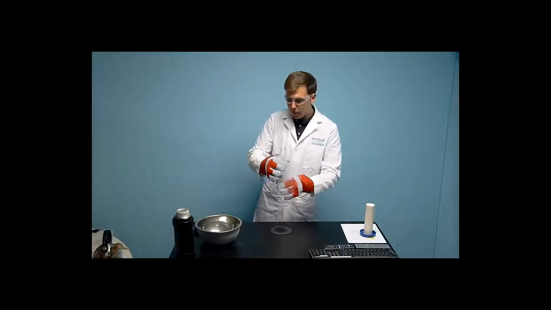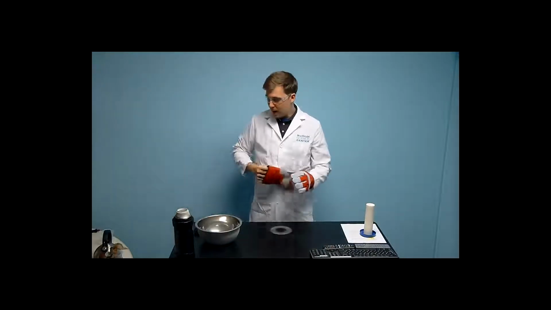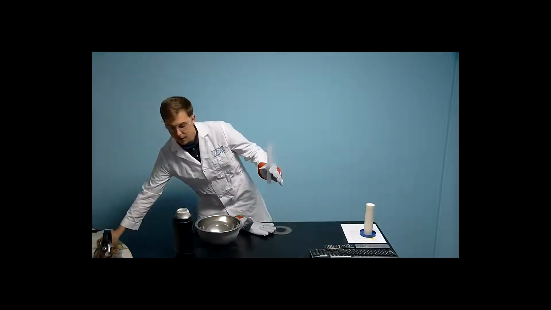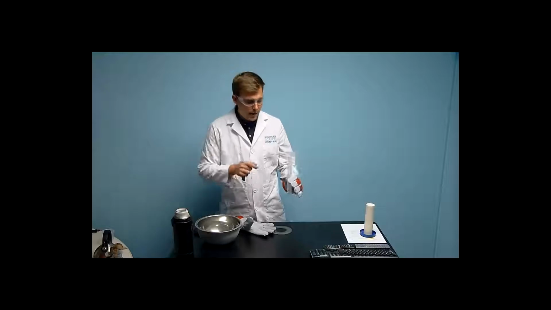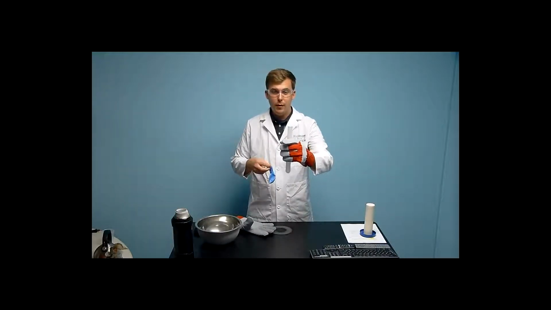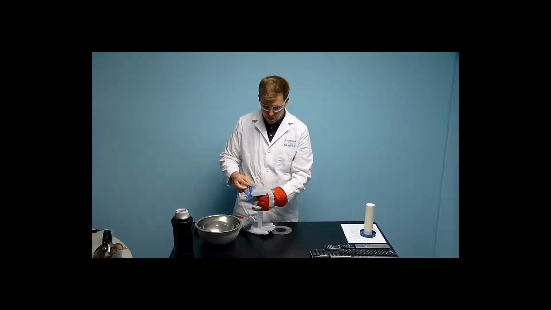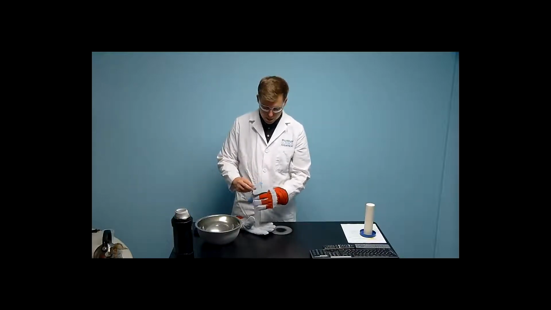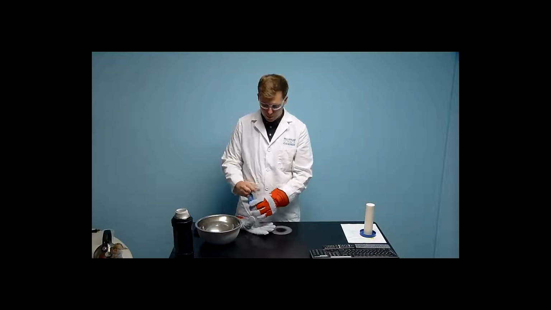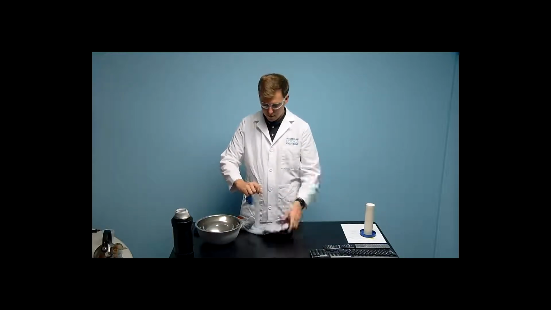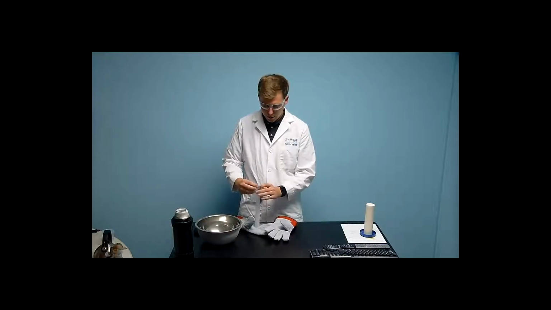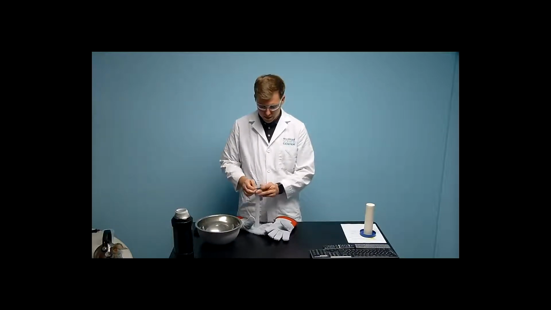So the next thing that I'm going to do is pull off one of my gloves. I have one more balloon, and I'm going to stretch this balloon on top of our test tube here. Okay, so as I balance this up top here, we'll see if we can stretch this right on top. In fact, I'm going to take my other glove off and real quickly and carefully stretch it over the top.